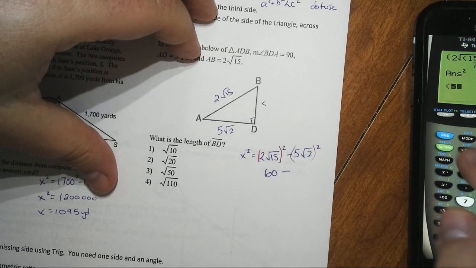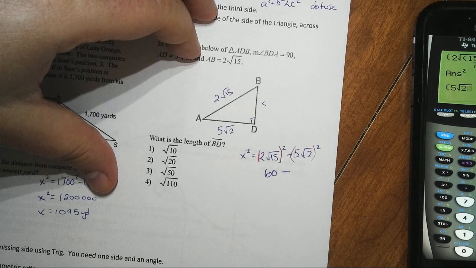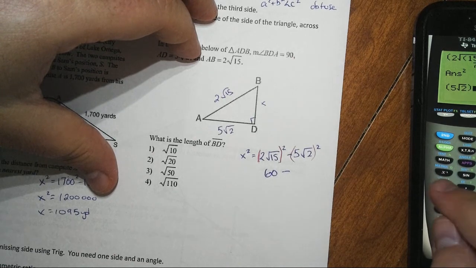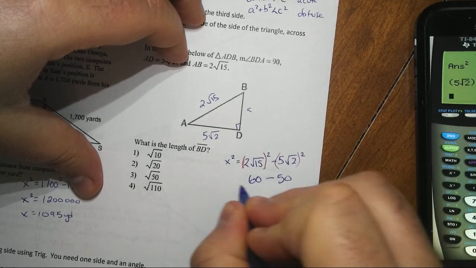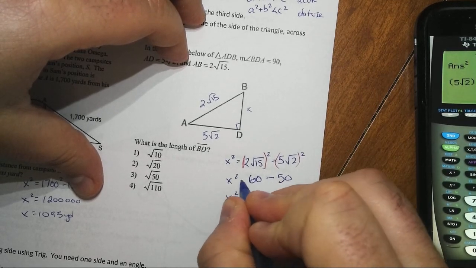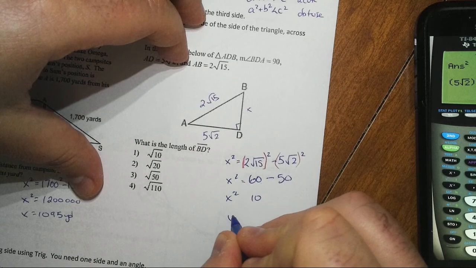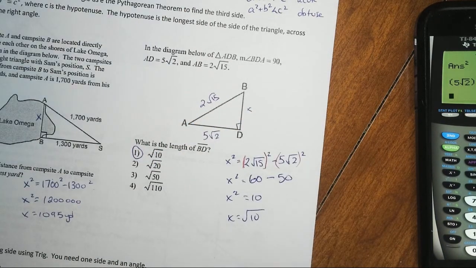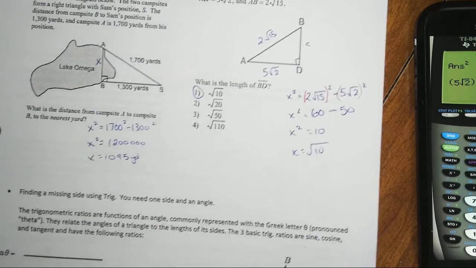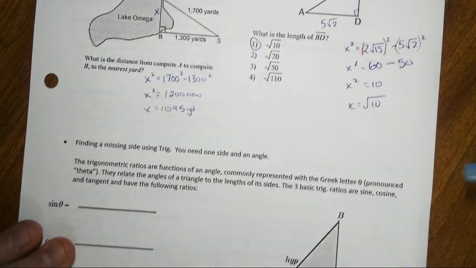And then we can do 5 square root of 2 squared, and that's 50. So this is really just 60 minus 50. So x squared is equal to 10, and then x is equal to the square root of 10. And so those are the choices here, okay?